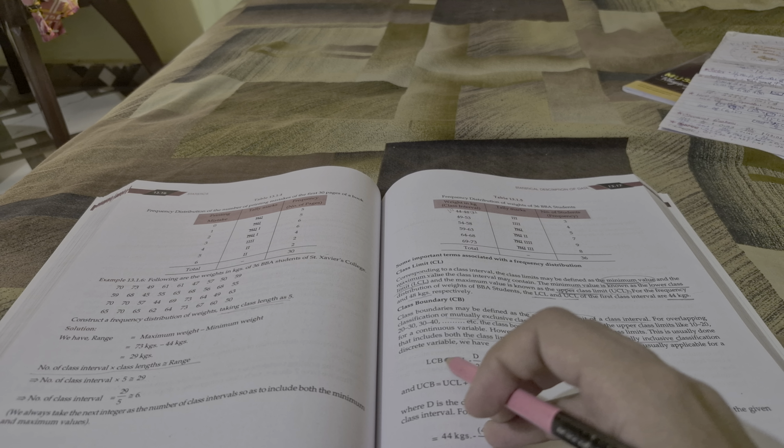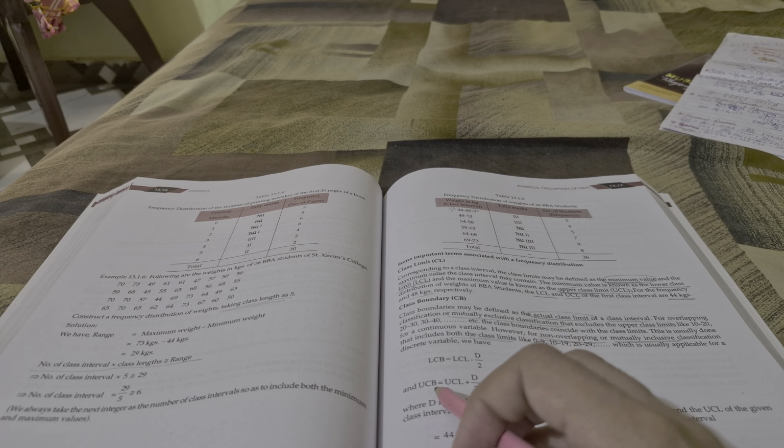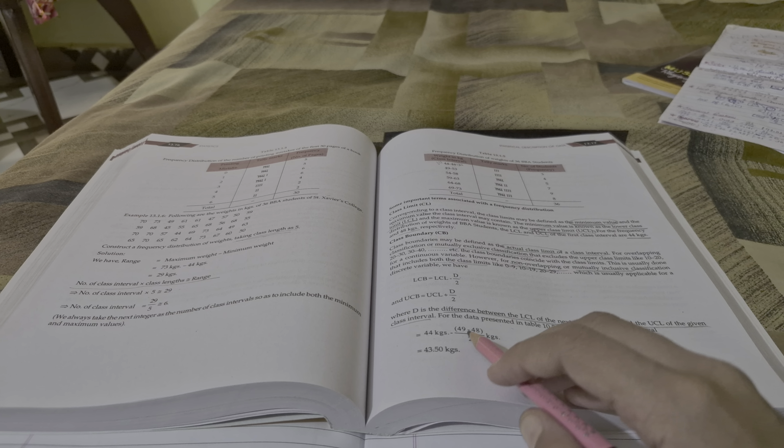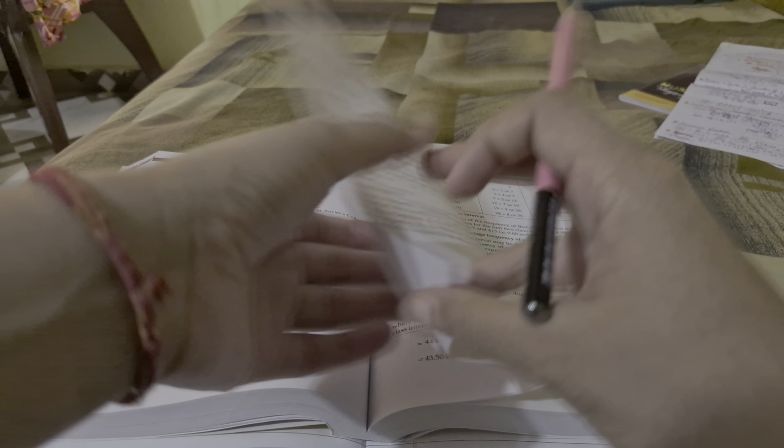We have lower class boundary equal to lower class limit minus d upon 2, and upper class boundary equal to upper class limit plus d upon 2. D is the difference between the lower class limit of the next class interval and the upper class limit of the given class interval. For the data presented in this table, the lower class boundary of the first class interval would be what? Lower class limit, 44 kg, minus d. D is the difference between the lower class limit of the next class interval and the upper class limit of the given class interval, that is, 48 and 49. Basically 49 minus 48 upon 2. So this is the upper class boundary. And likewise, we have made all the other corresponding upper class boundaries, lower class boundaries, and so on.